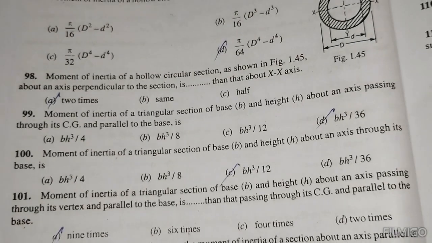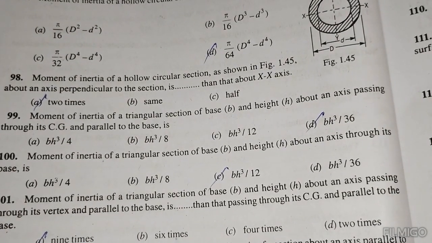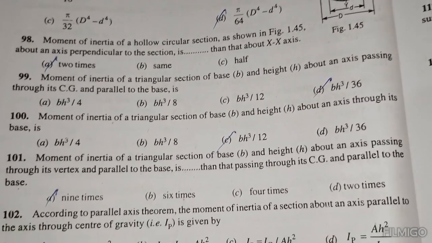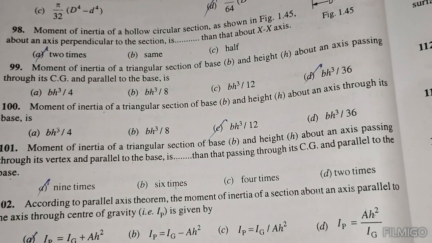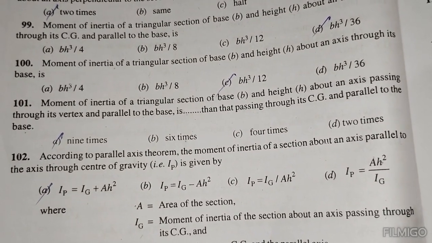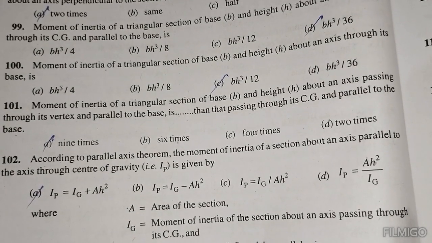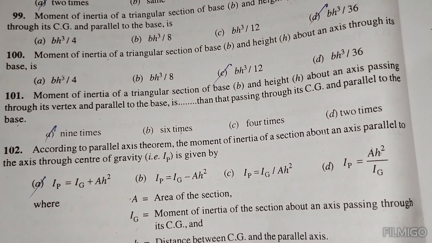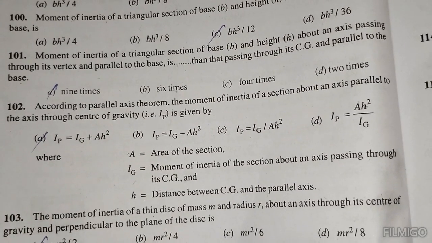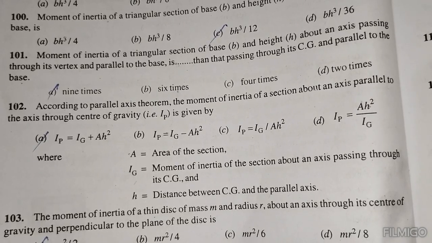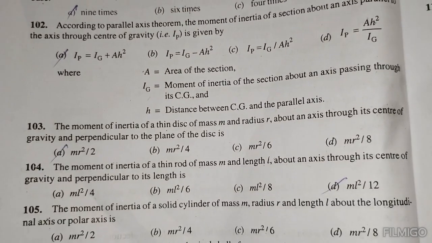The moment of inertia of a triangular section of base b and height h about an axis passing through the center parallel to the base is bh cube by 36. The moment of inertia of a triangular section about the base is bh cube by 12. The moment of inertia of a triangular section about an axis passing through the vertex parallel to the base is 9 times that passing through the center parallel to the base. According to the parallel axis theorem, the moment of inertia of a section about an axis parallel to the axis through the center of gravity is Ig plus a h square.